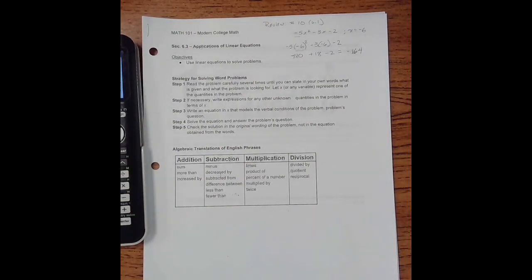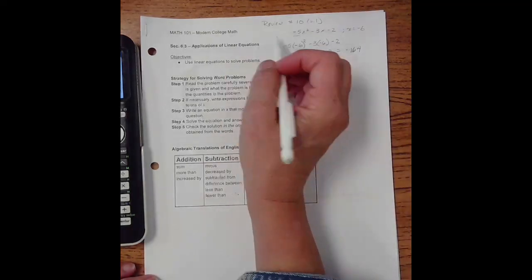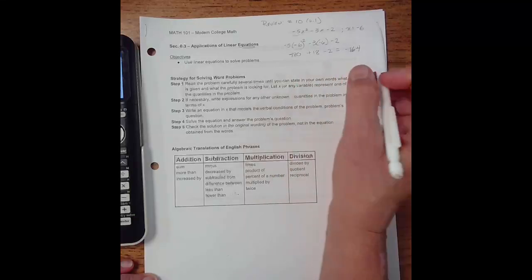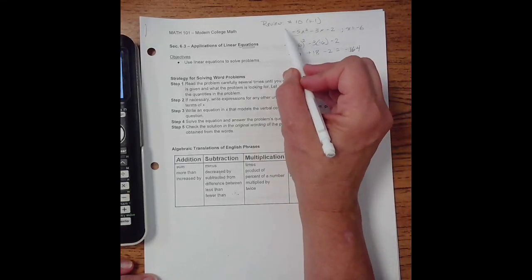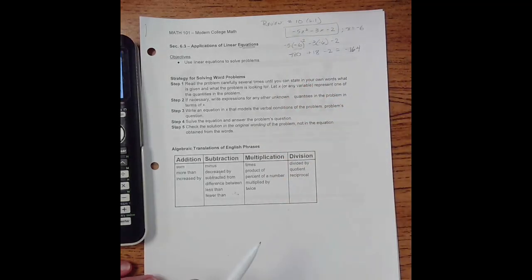Today we're going to work on applications of linear equations. Now, if you remember, what we just did was just an expression. So if I look at just this part, the -5x squared minus 3x minus 2, there's no equal sign, and therefore it is just an expression.